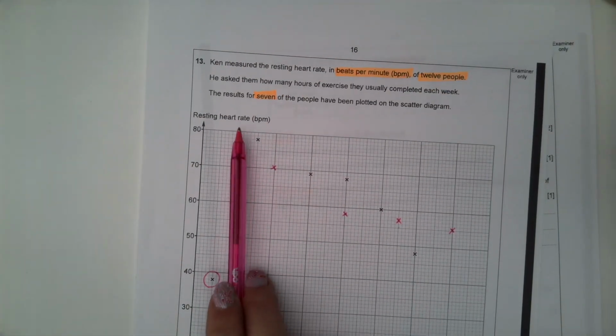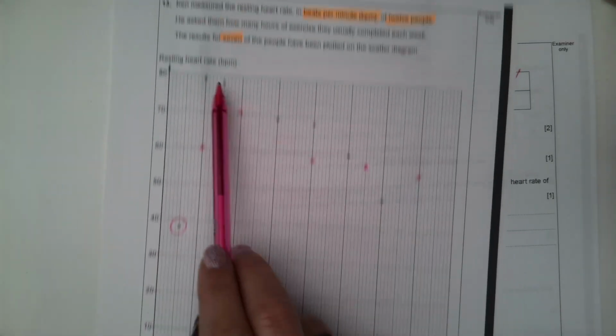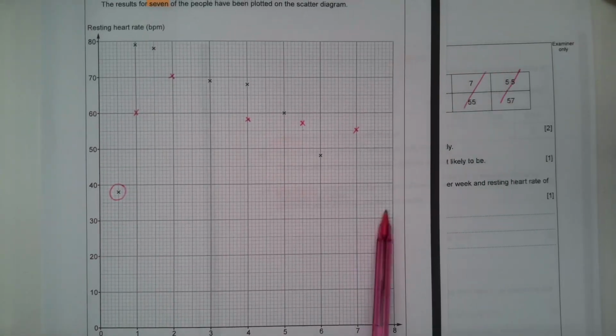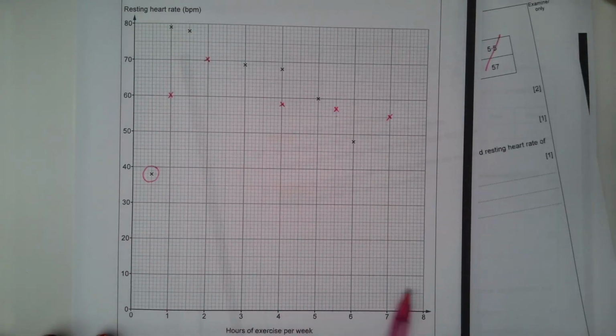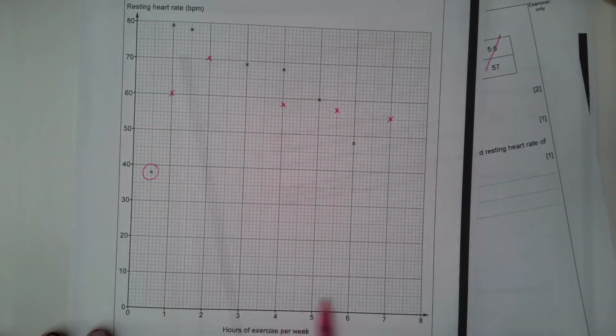Okay. So the higher the resting heart rate, the lower the hours of exercise, because that's the highest resting heart rate, but they've done the least amount of exercise. And then if we look across here, as the hours of exercise increases, the resting heart rate decreases. And that's what we'd expect sensibly, because the fitter we are, the more we exercise, the lower our resting heart rate is. So the more hours of exercise per week, the lower the resting heart rate.